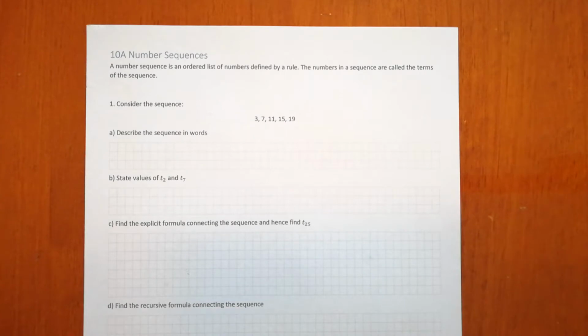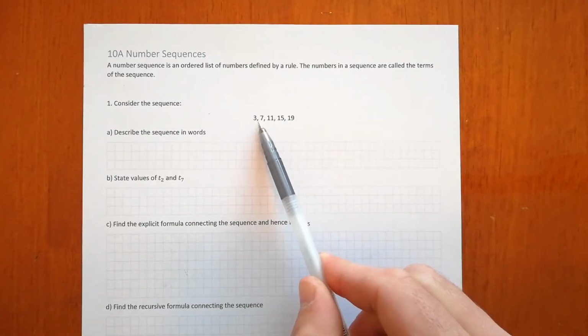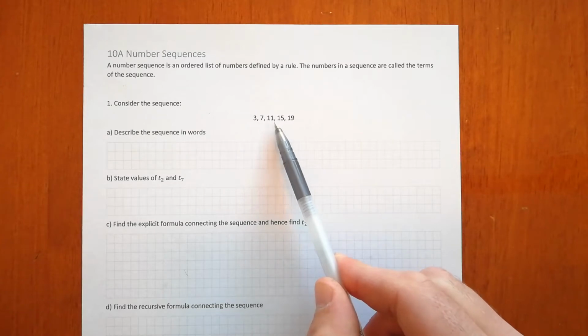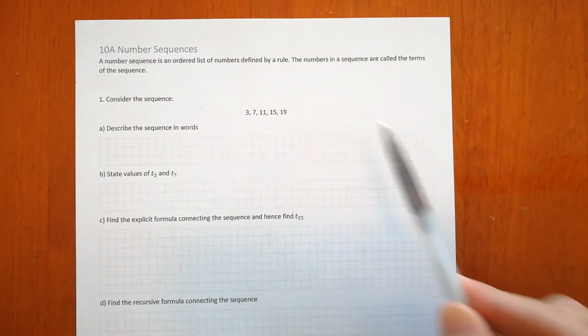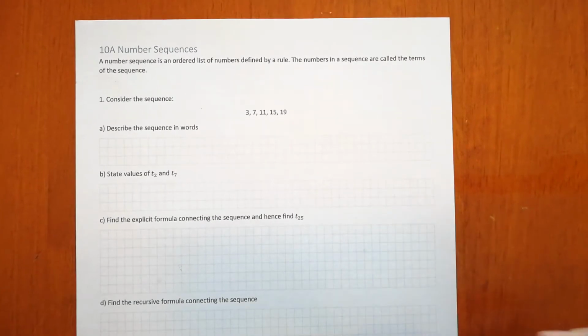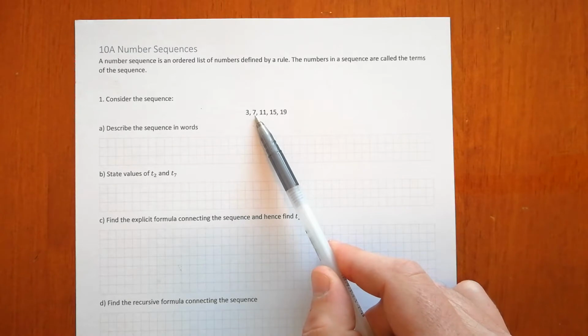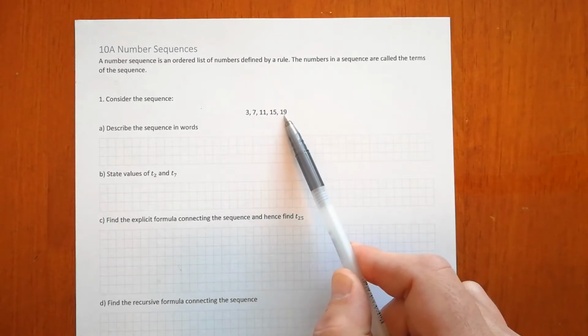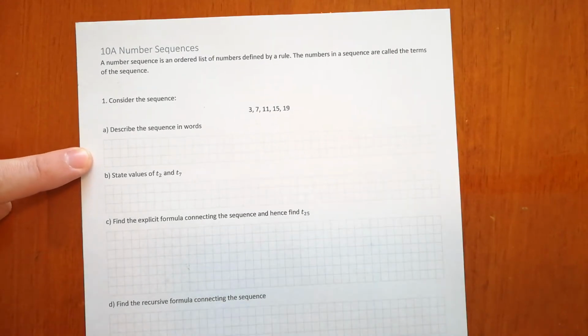So let's leap straight into an example. Here we have a sequence. It goes 3, 7, 11, 15, 19, and so on. And so we've seen these kinds of patterns before. We can see that it starts at 3 and it's increasing by 4 each time. So it describes the sequence in words. That's all we're going to say. Starts at 3, increases by 4.